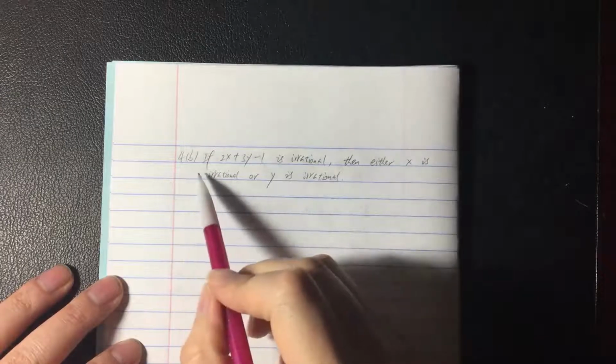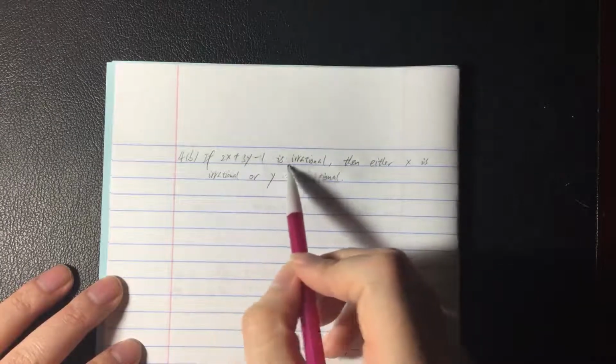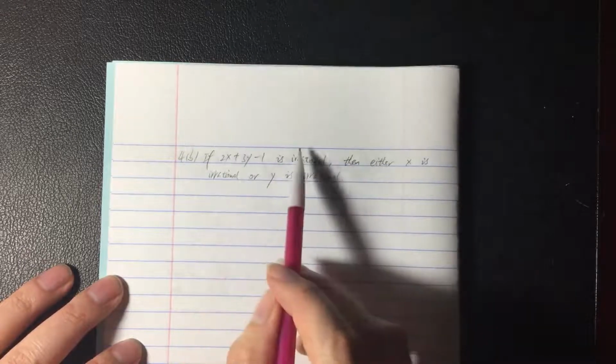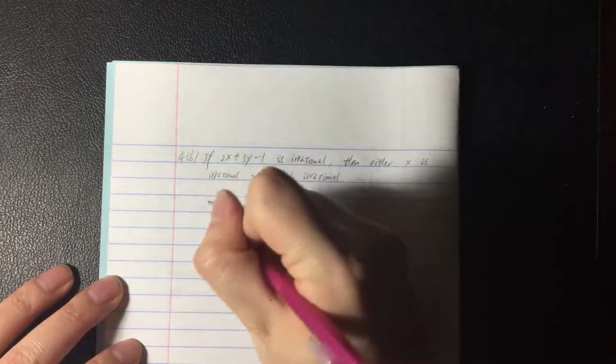Number 4, part B. If 2x plus 3y minus 1 is irrational, then either x is irrational or y is irrational. We try to prove or disprove this statement. First of all, let's decide, is this statement true or false? Let's first try to find some examples. Can we find any example that makes the hypothesis true but the conclusion false? It seems impossible, so this statement looks like it's true. Let's try to prove it.